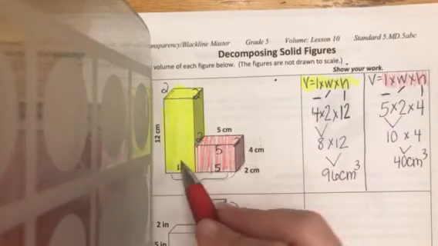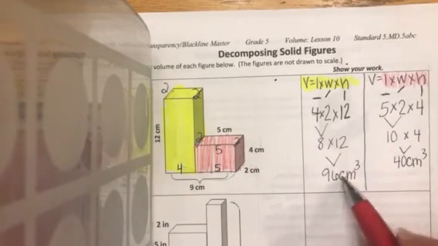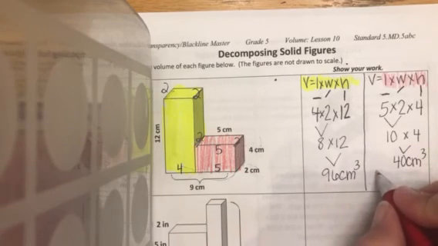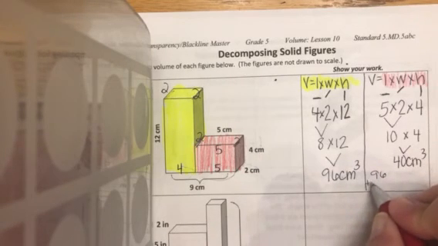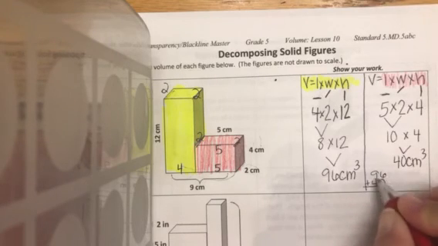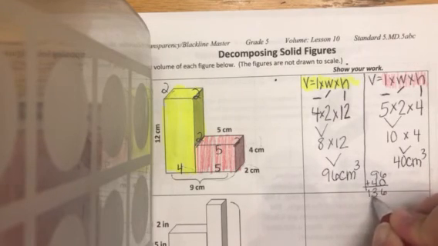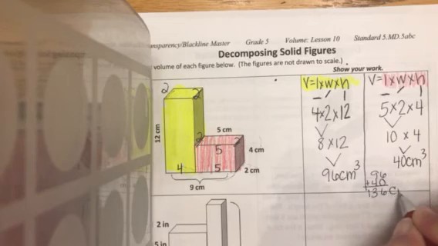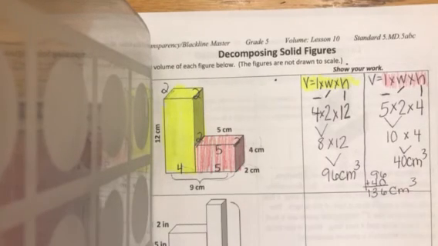So these two prisms were put together, so I have to put these two together. 96 plus 40. I had to put them together. 6 plus 4 is 10, 9 plus 4 is 13. 136 centimeters cubed.